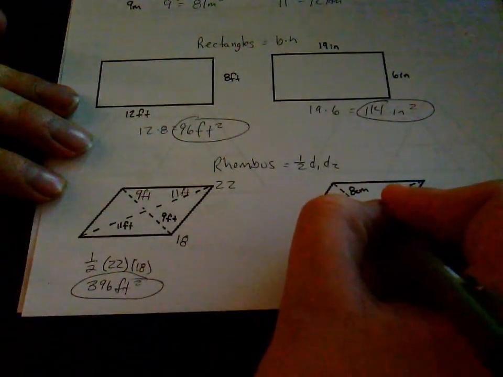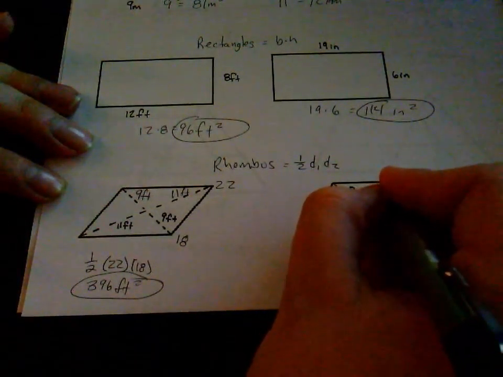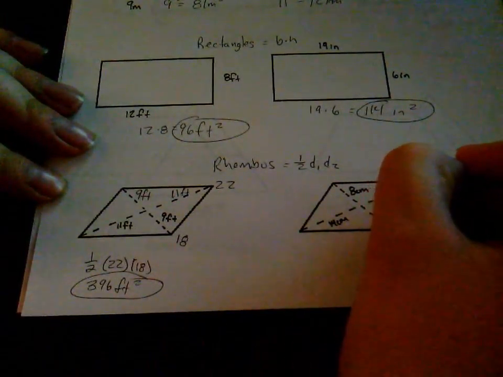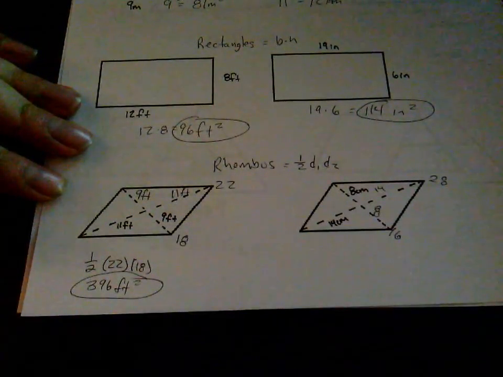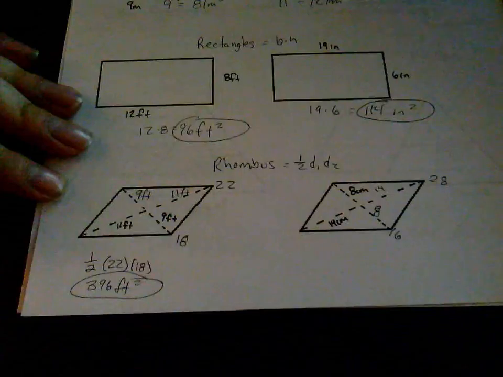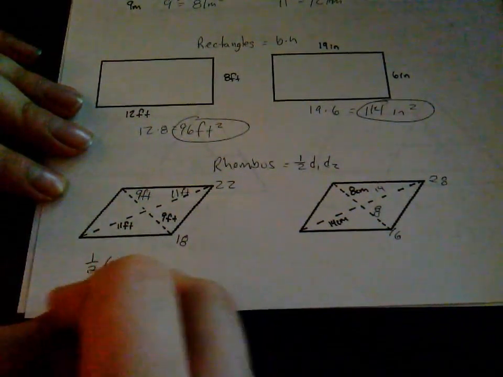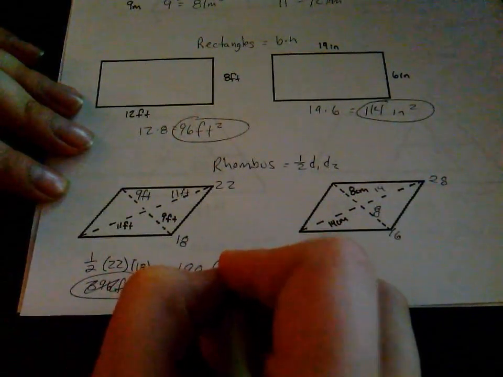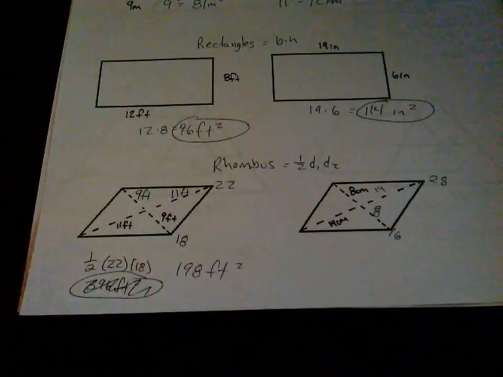Same thing over here. This side will be 8, this side will be 14. So this will be 16, this will be 28. Oh, I'm sorry. Actually, the last one might not have been what I thought it was. Sorry, this should be 198. Forgot to do the 1/2. I do apologize. Alright.